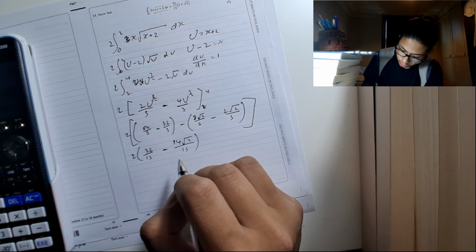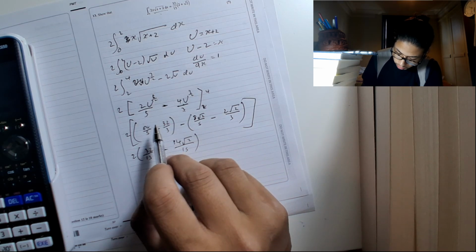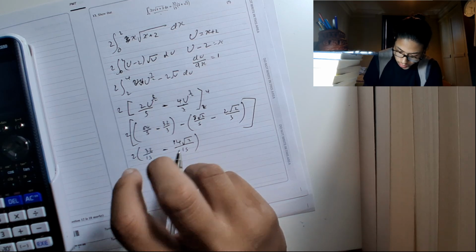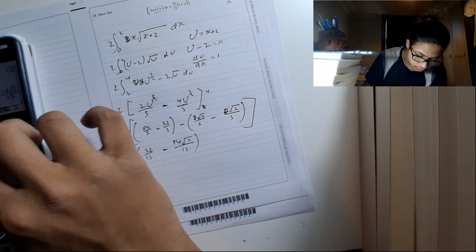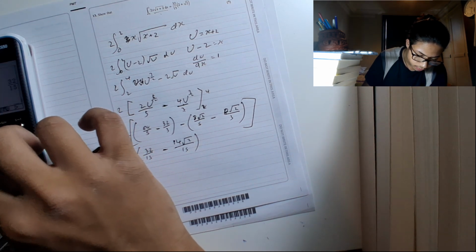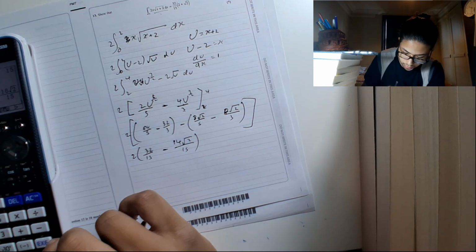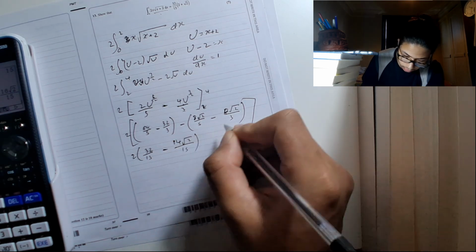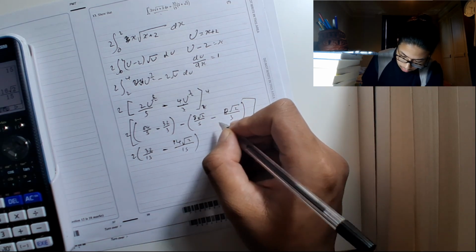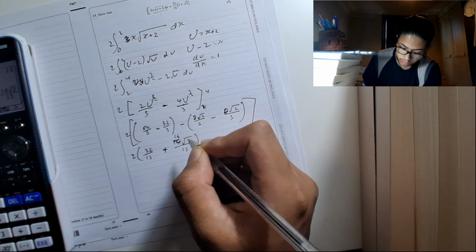It's so close, yet so, oh wait, 4. Is it an 8 here? I'm pretty sure it's an 8 here. Try that. That looks better, so then this will become plus 16 over root 2.